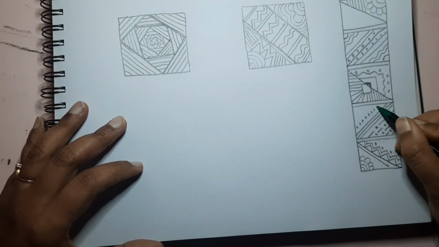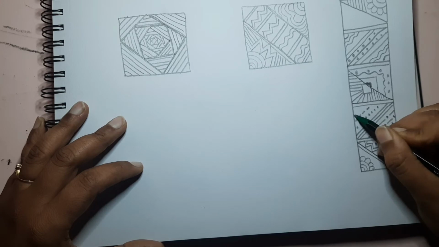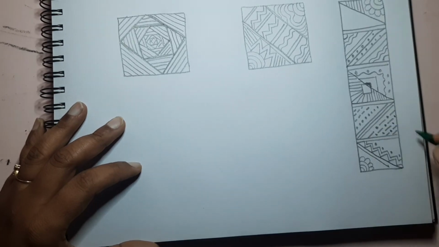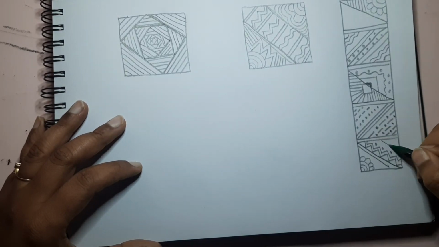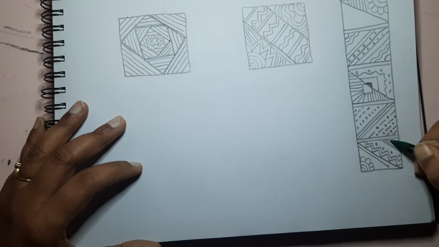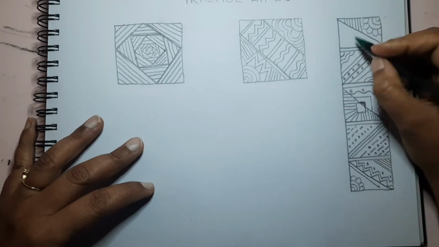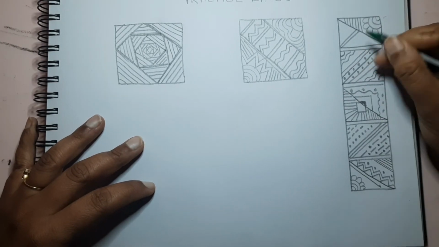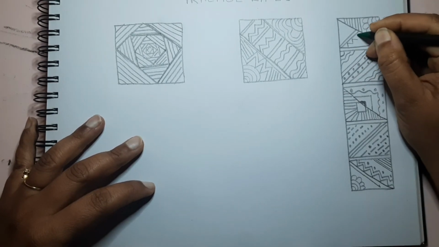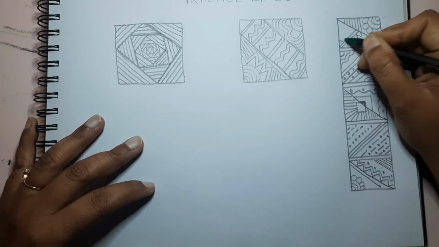There are some dashed lines, some dotted lines. And again, a few diagonal lines. We use zigzag pattern again.